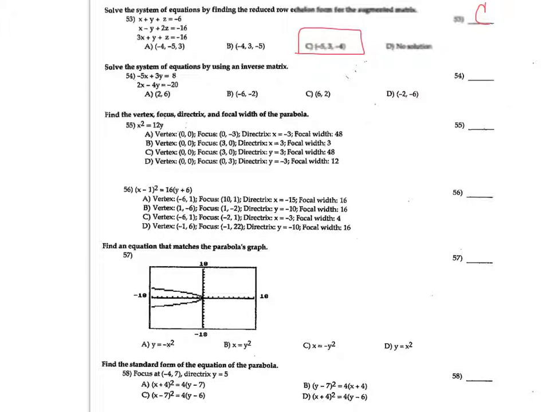Number 54 says solve the system of equations by using an inverse matrix. So by using an inverse matrix, what is the answer for 54? Why don't we get it with the calculator? Let's go through the instructions. We want the inverse. So first of all, we put in the A matrix, a 2 by 2, negative 5, 3, 2, negative 4, and then we got the B matrix, A negative 20.